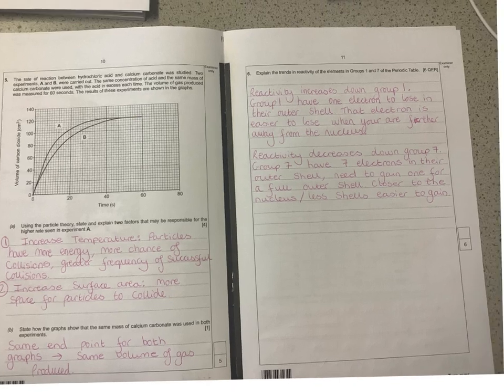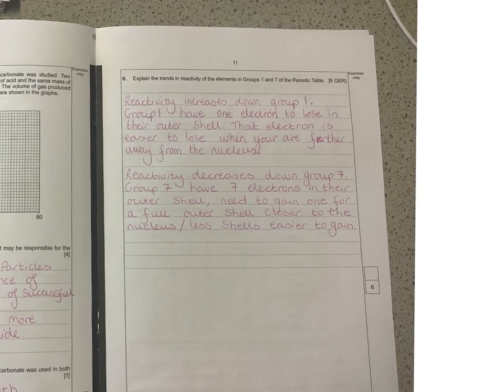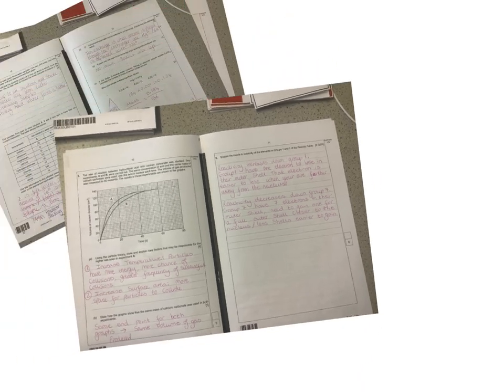Question 6 was a question that we've practiced quite a lot. Explain the trends in group 1 and in group 7. So in group 1, reactivity increases down the group. Group 1 have 1 electron to lose in their outer shell. That electron is easier to lose when you are further away from the nucleus. Reactivity decreases down group 7. Group 7 have 7 electrons in their outer shell and need to gain 1 more for a full outer shell. Closer to the nucleus, with fewer shells, it makes it easier to gain that final electron.